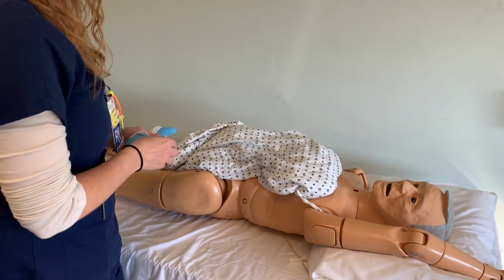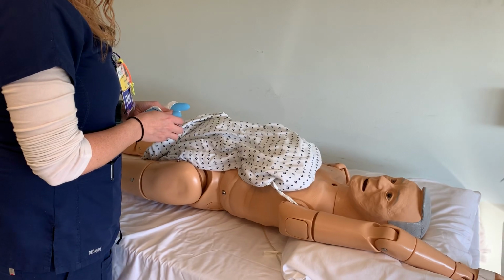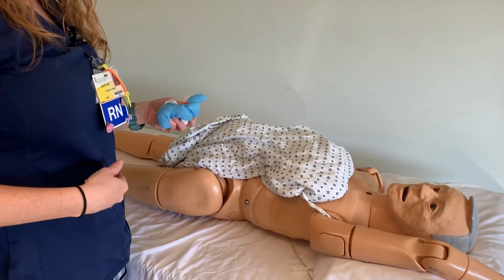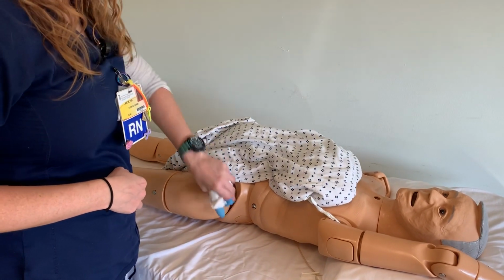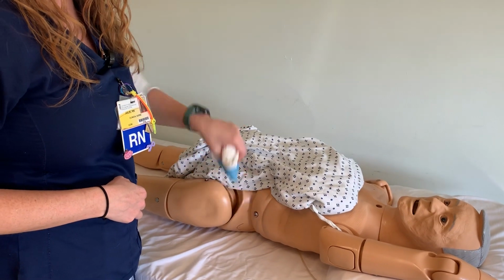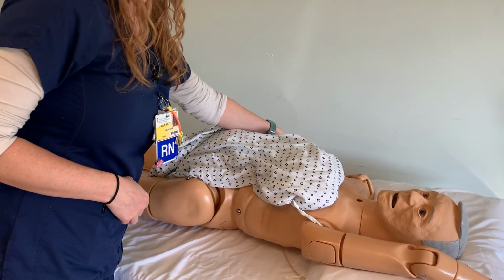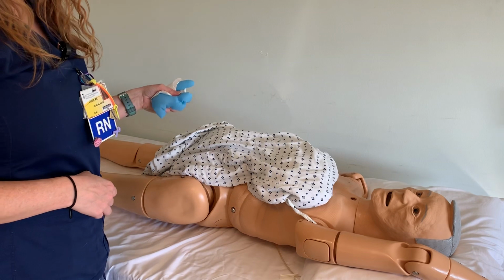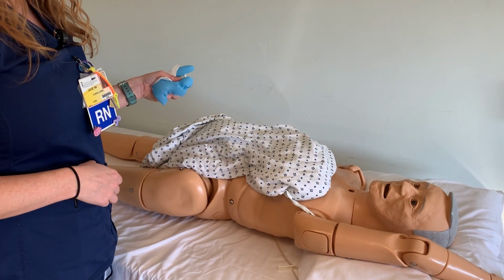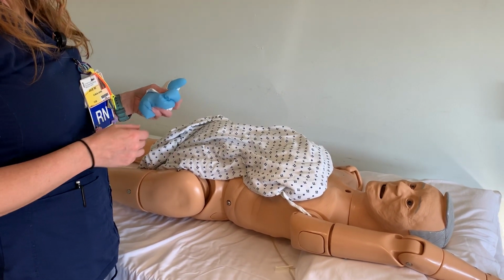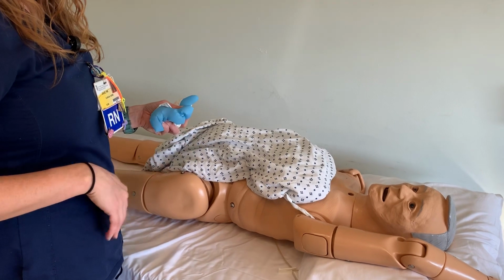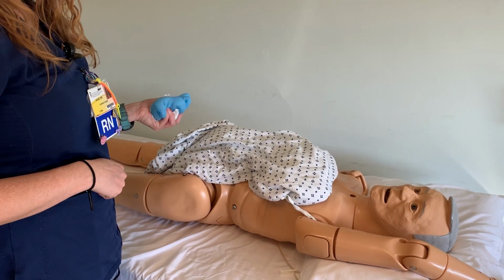Yes. Next, I would move to the level of the umbilicus at T10. Is this the same as your cheek? Yes. Is this the same as your cheek? No, that feels a little bit less cold. So I would mark that as diminished on the right side at T10.